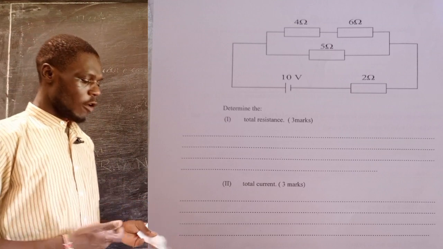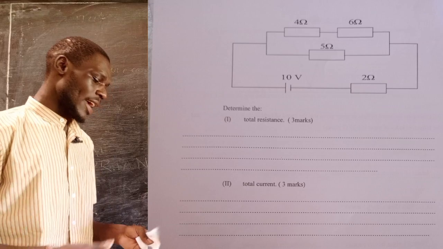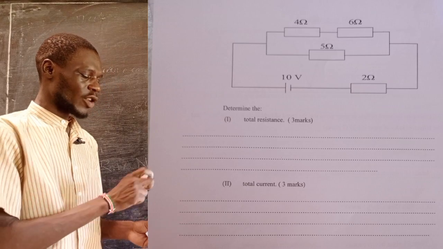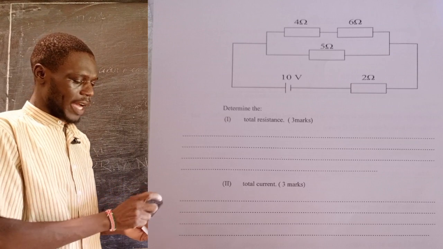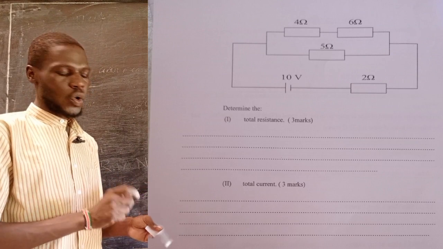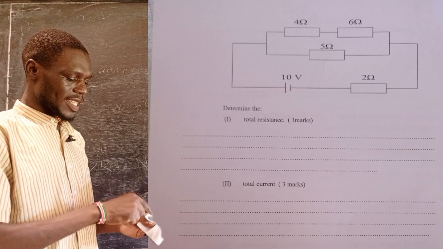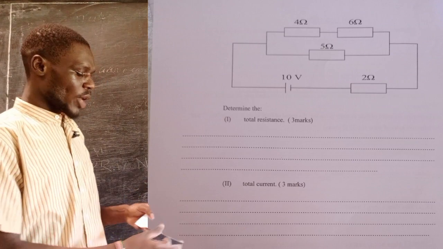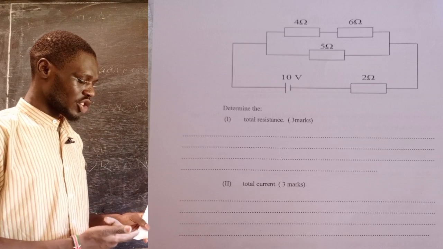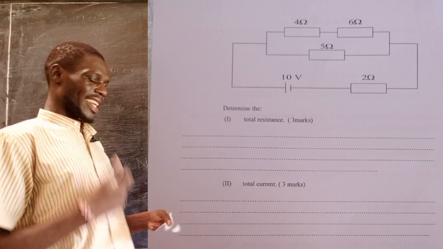Now we have a 4 ohm resistor and a 6 ohm resistor. Then we have a 5 ohm resistor connected to those 4 ohm and 6 ohm resistors. All of that is connected to a 2 ohm resistor, and this whole arrangement is connected to a 10 volts supply. The question is: determine the total resistance.